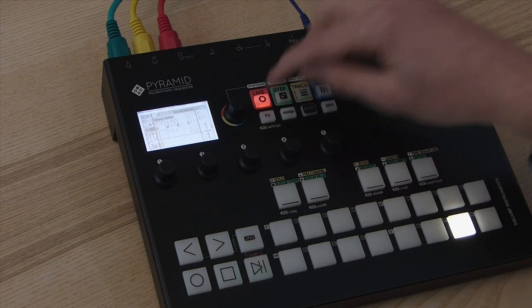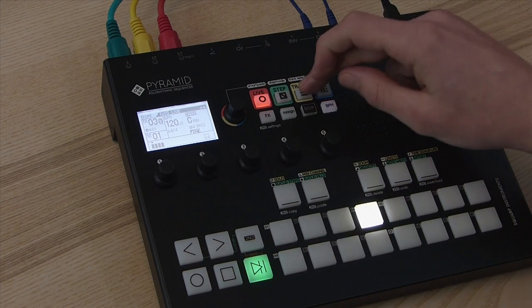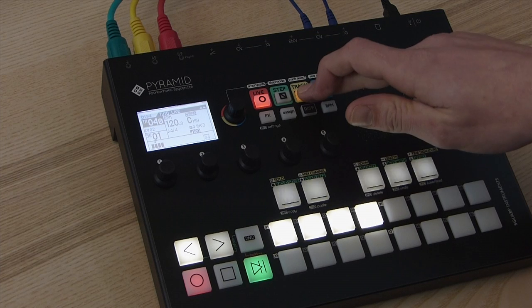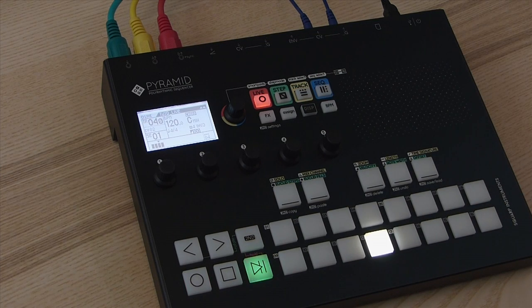I will now record a lead part with my SH101. I'm selecting track 4 by holding track and pressing pad 4. And I set this track with a length of 8 bars to add a little variety.